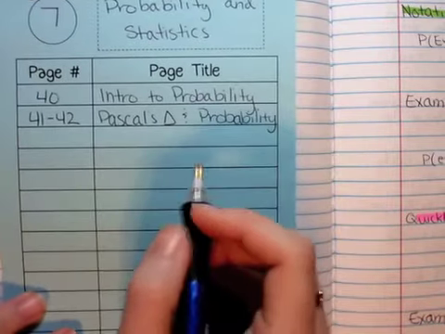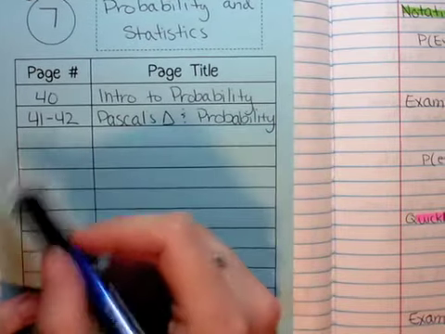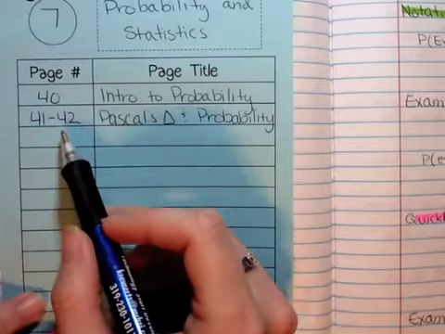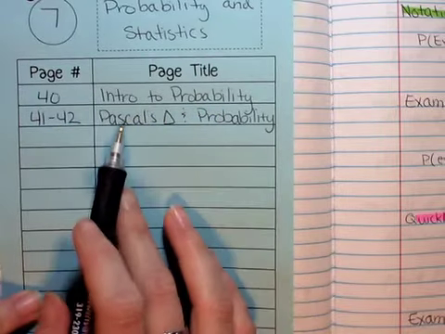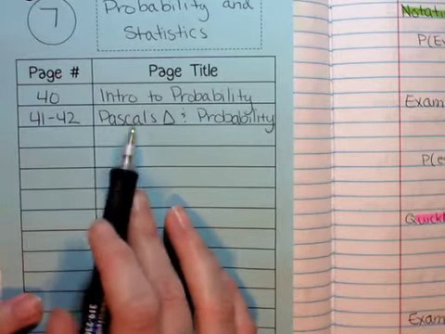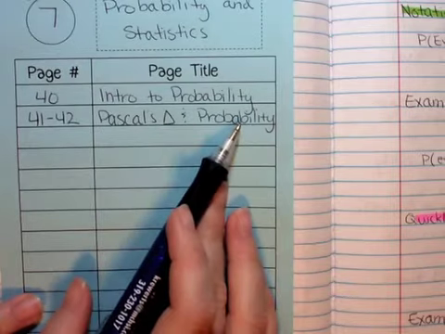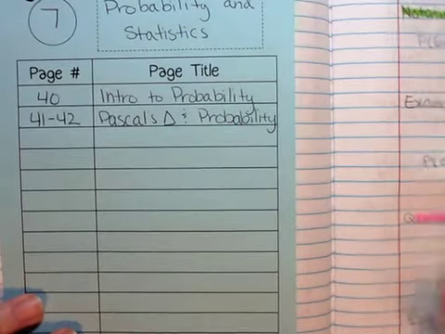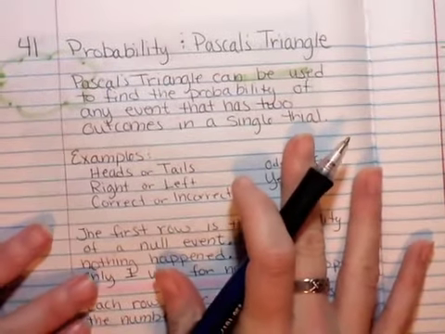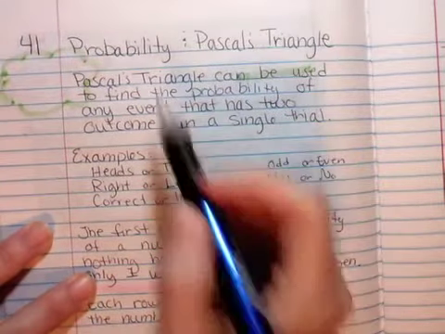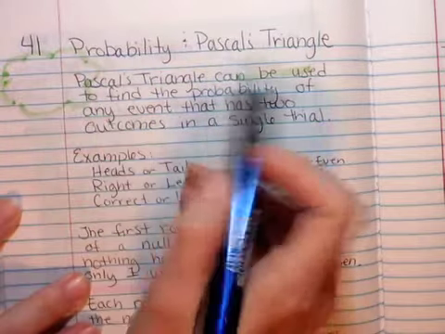All right, this set of notes is going to be on pages 41 and 42, and we'll cover what we know about Pascal's triangle and probabilities. So turn to page 41 in your notes, and the title of this page is going to be 41 Probability in Pascal's Triangle.